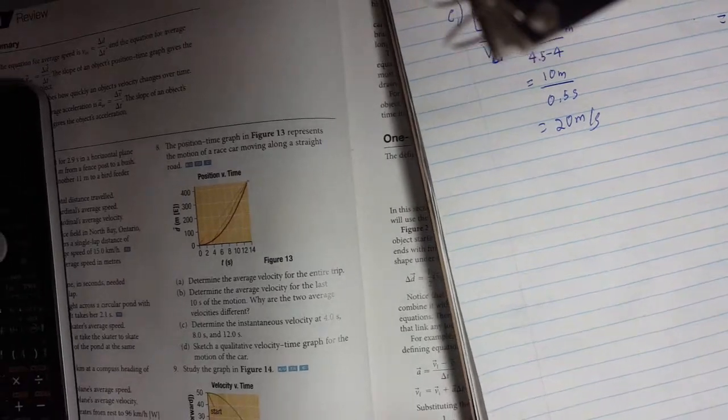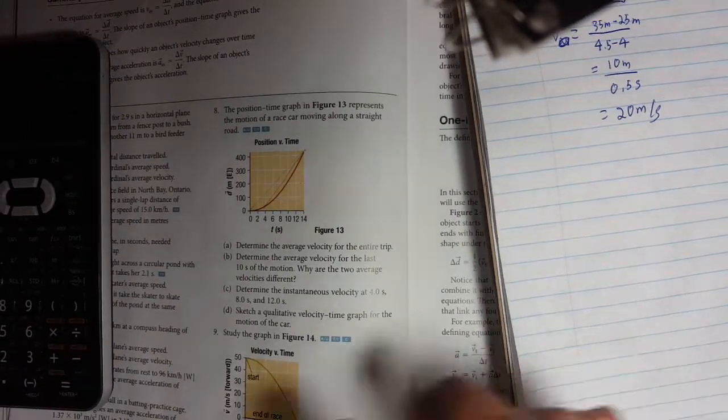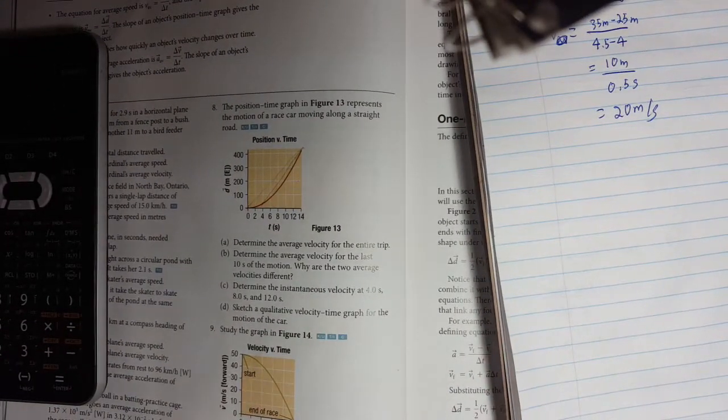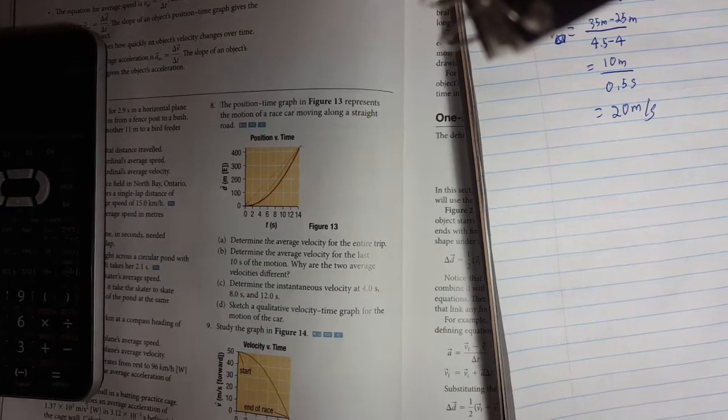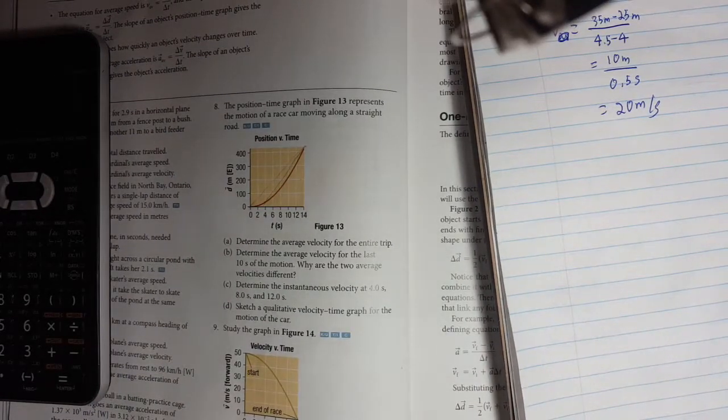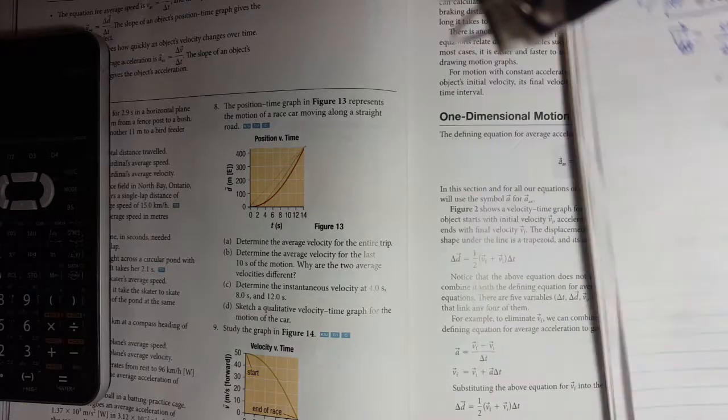So you can try the rest of the questions. They're basically the same concepts, so give it a try. I'll be posting more videos soon about more questions. The next chapter is equations of motion, which are the 5 fundamental kinematic equations, so I'll be doing that as the next video.